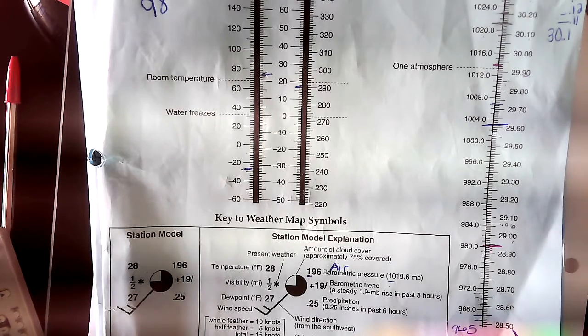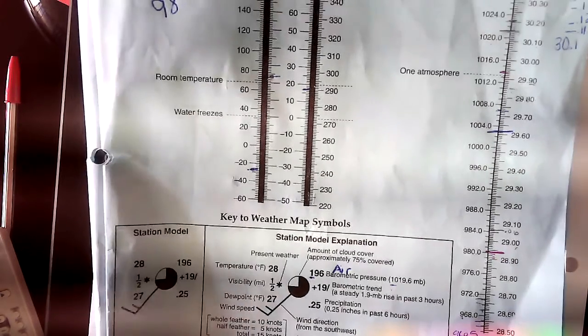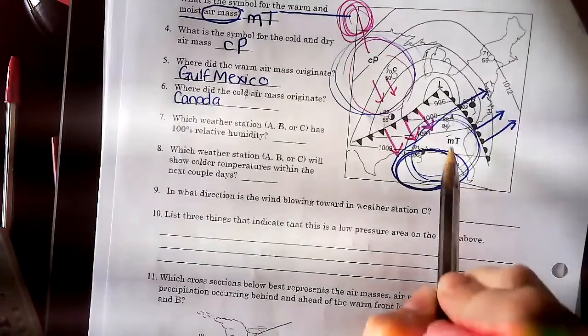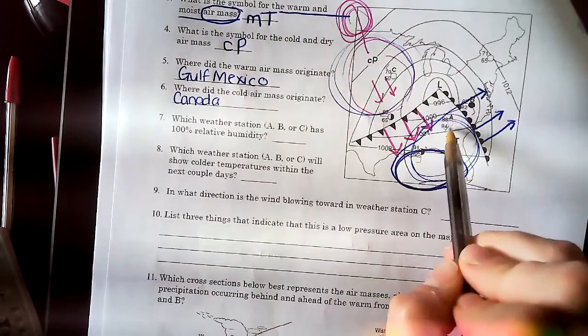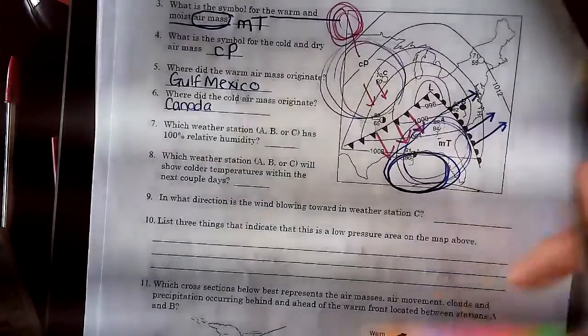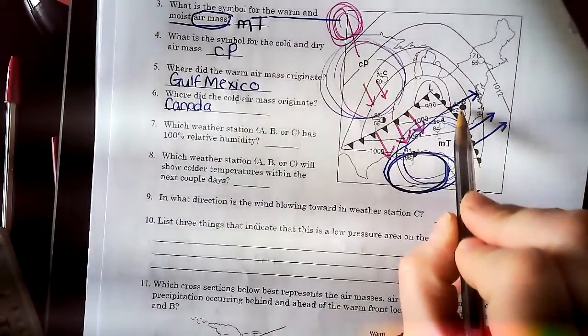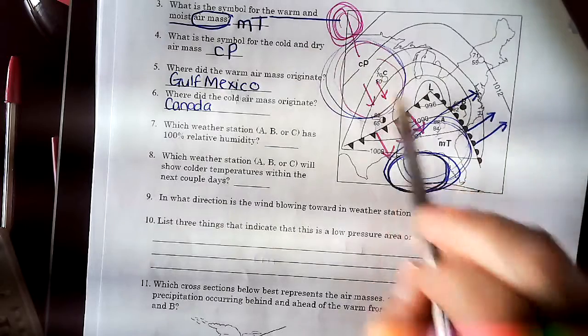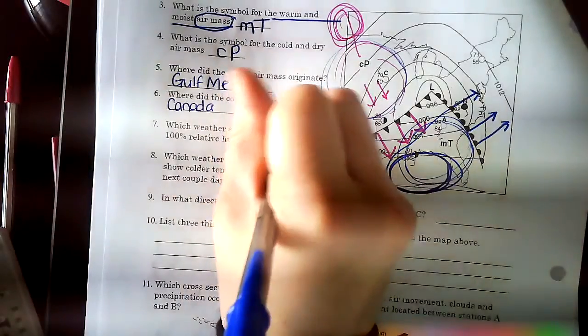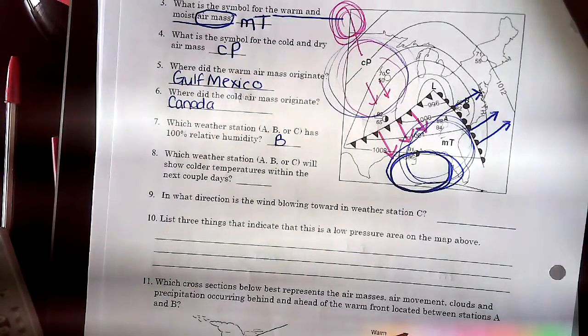The numbers. Remember, if temperature and dew point are the same, it's raining. So we look at A, which is over here. We've got 88 and 84. B, 82 and 82. C, 70 and 50. So which one is it raining at? B. So B has 100% humidity.